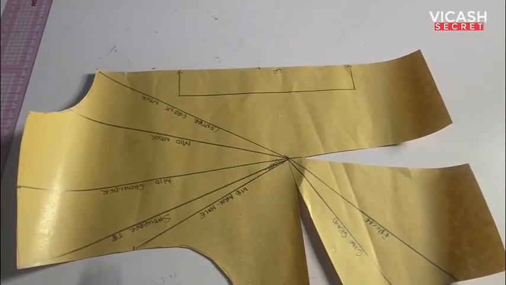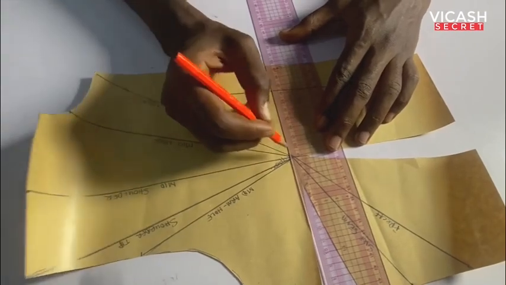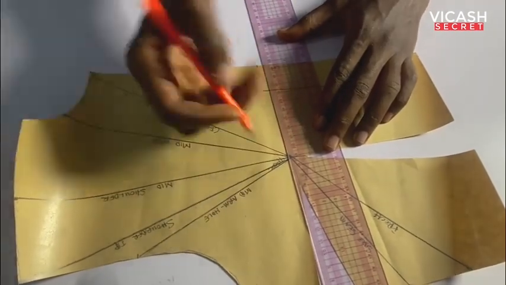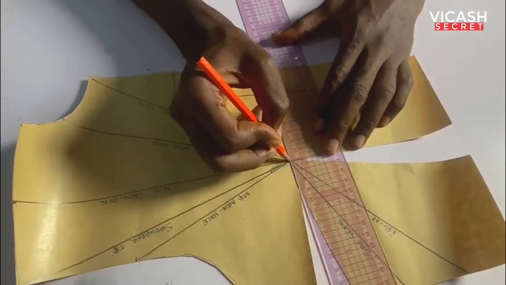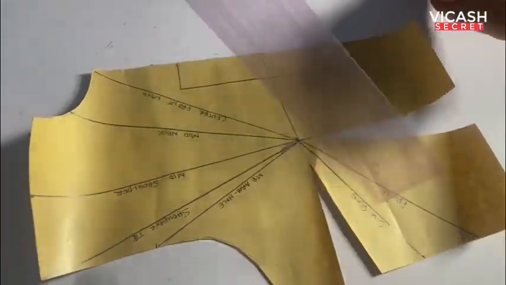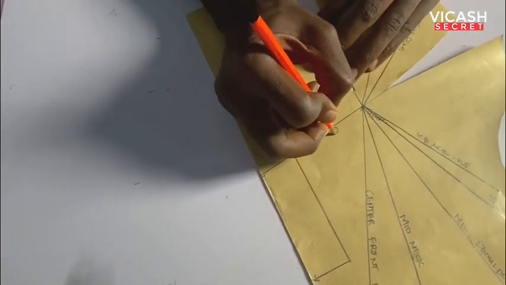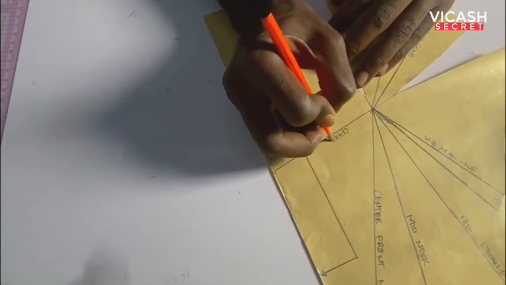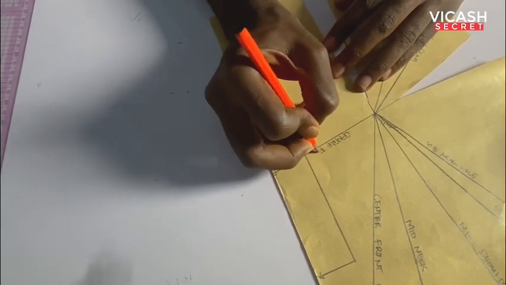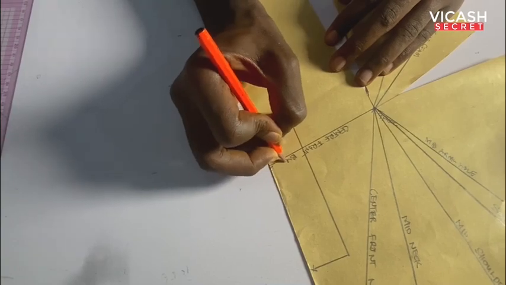So I mark that here, and this one is my center front bust.